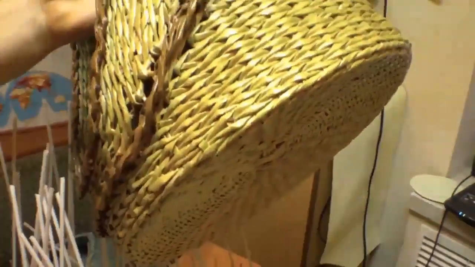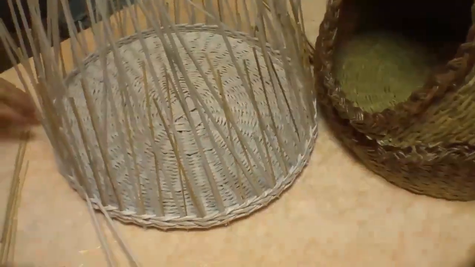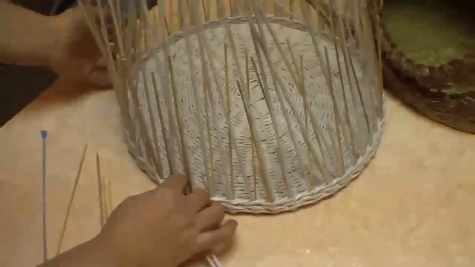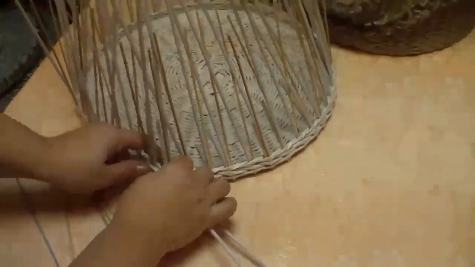So, to make the whole article look harmonious, we weave even the complete rows in the technique of a direct and opposite rope. So, we weave about 6-7 rows in the technique of direct and opposite rope.